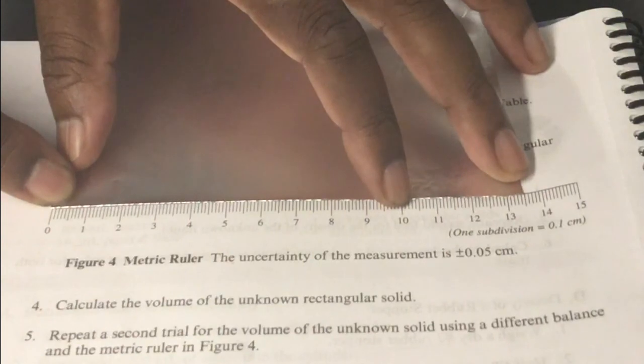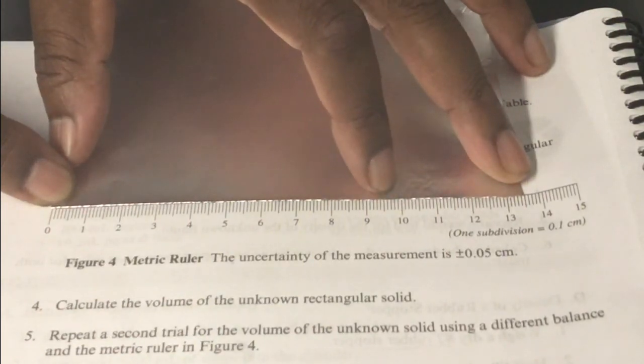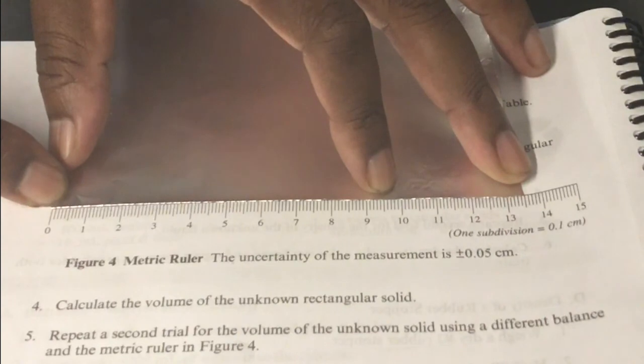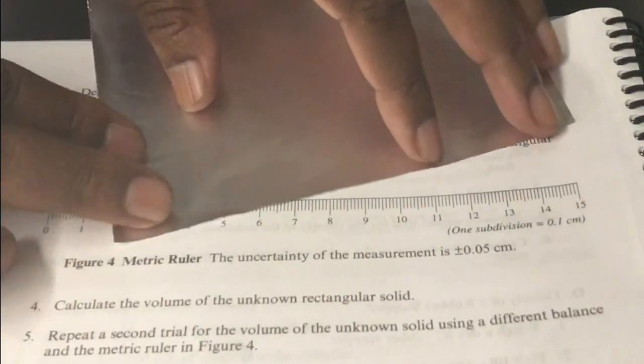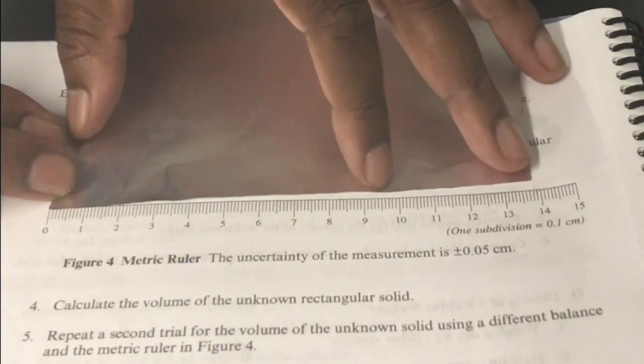Please record the width. This is the width of the aluminum foil. Record the width. Next, I'm just going to flip it over and you will record the length. This is the length of the aluminum foil.